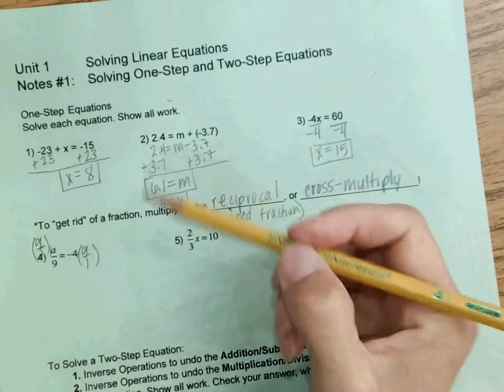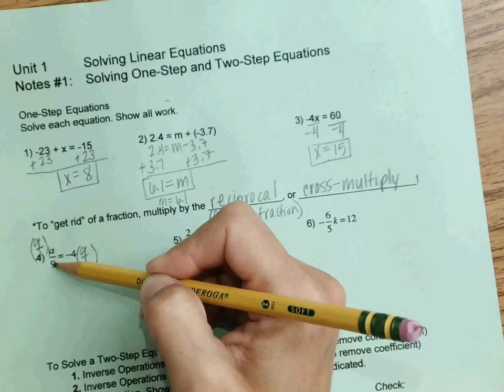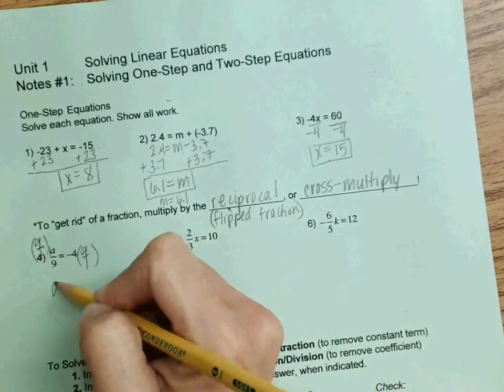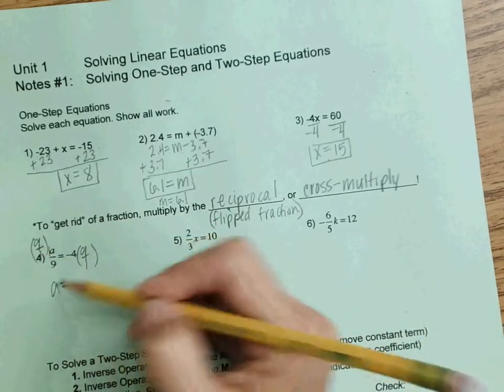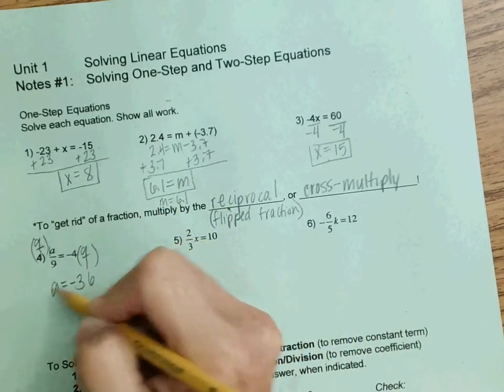Or you can just know that a divided by 9, the inverse operation of that is to multiply by 9. So we're multiplying by 9 on both sides. We get a by itself. Okay, 9a divided by 9 is just a. And then on the other side, we have negative 4 times 9, which is negative 36.